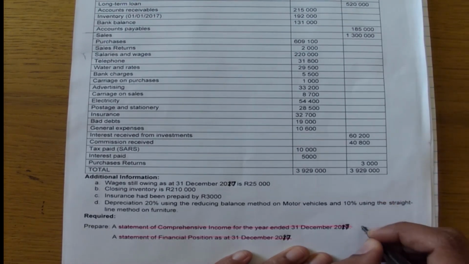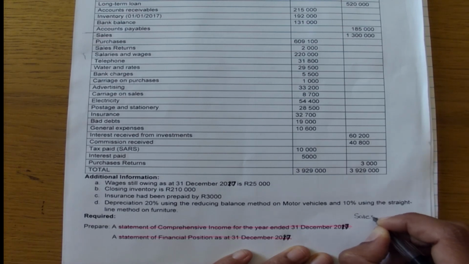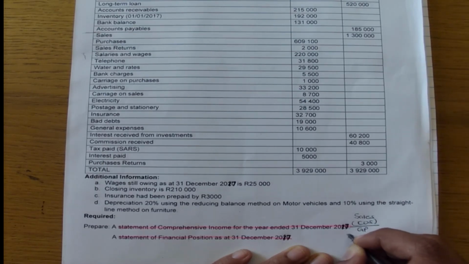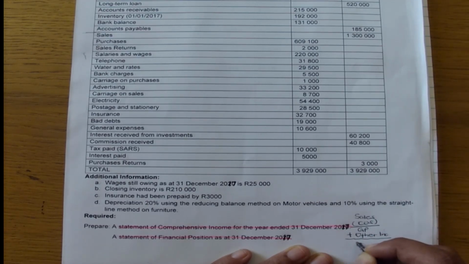The first statement, what's our formula? Sales less cost of sales gives us gross profit, right? Plus other income gives us total income.